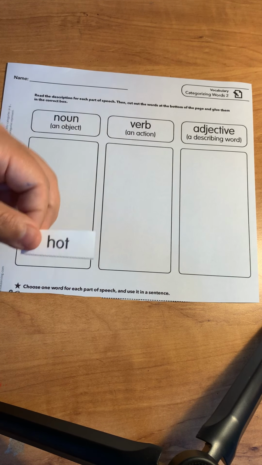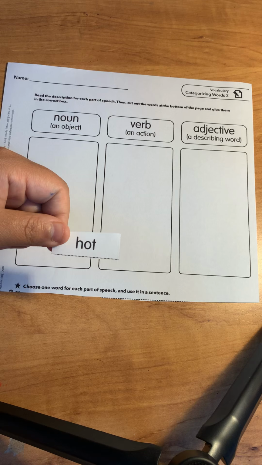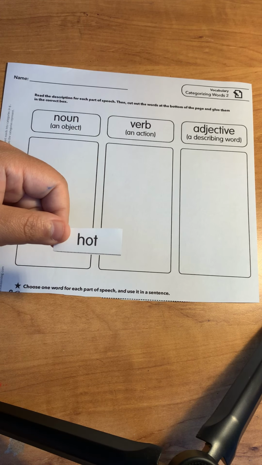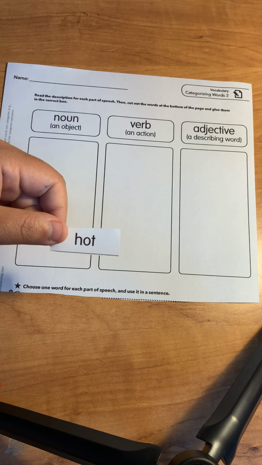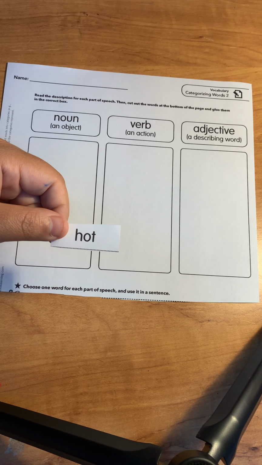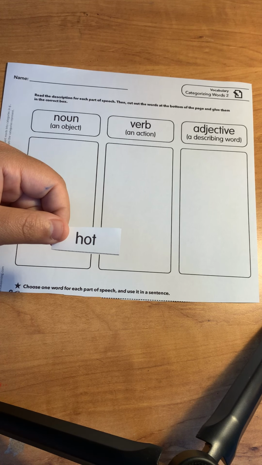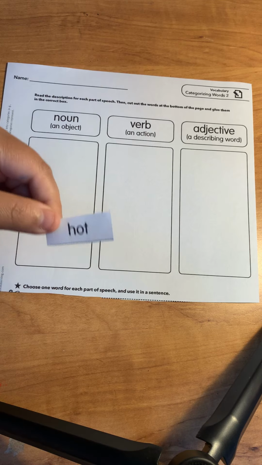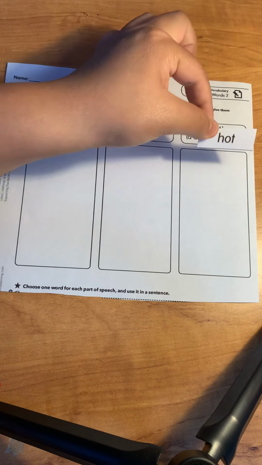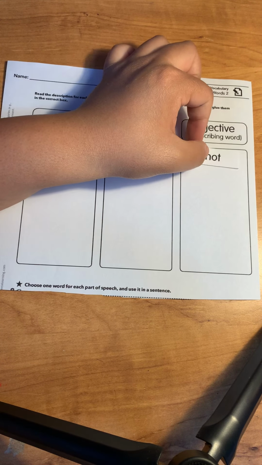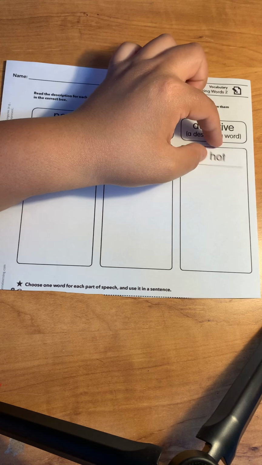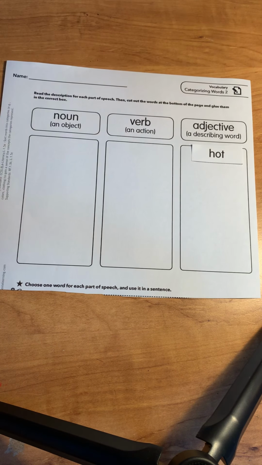This one says hot. Is hot an object, an action, or is it describing something? So is it a noun, verb, or adjective? Hot is describing something, right? So hot is an adjective. For example, you can say the pot is hot.